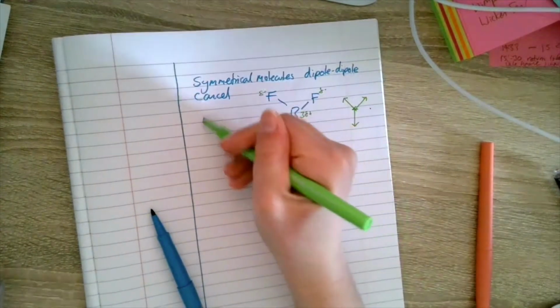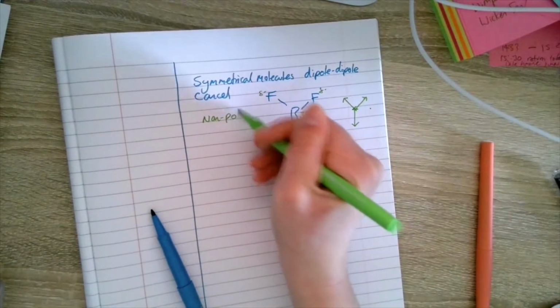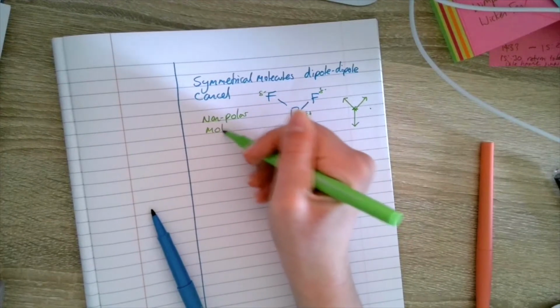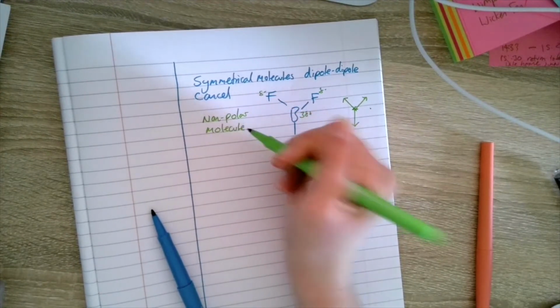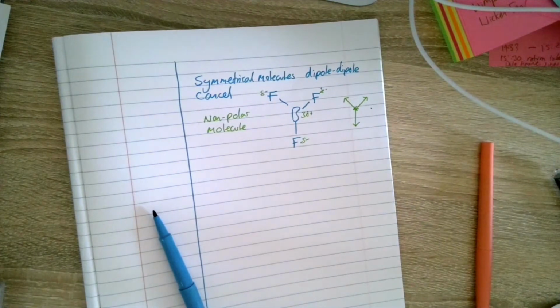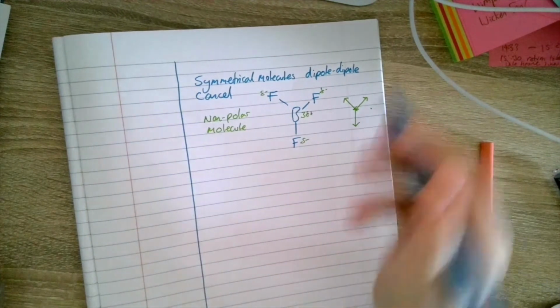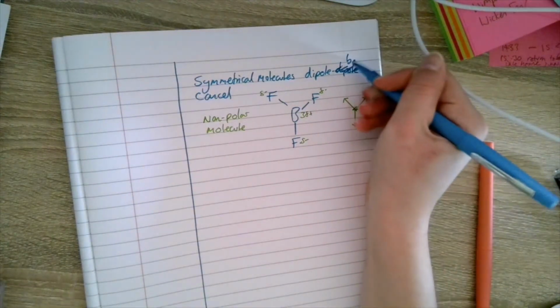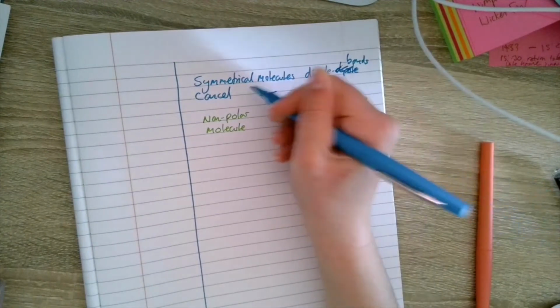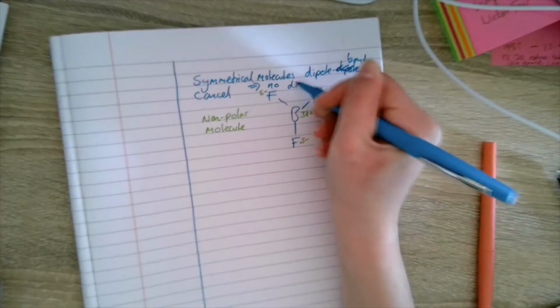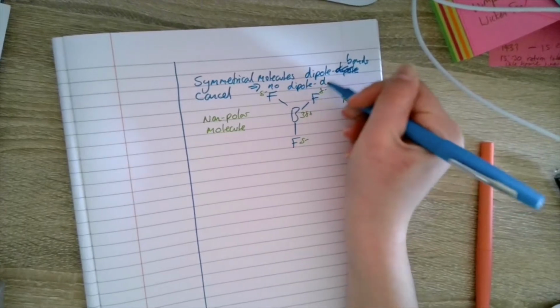And so this becomes a non-polar molecule, and so we don't get dipole-dipole forces because our bond dipoles cancel, so no dipole-dipole forces.